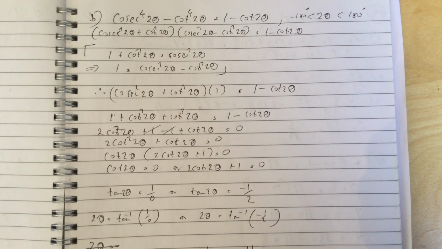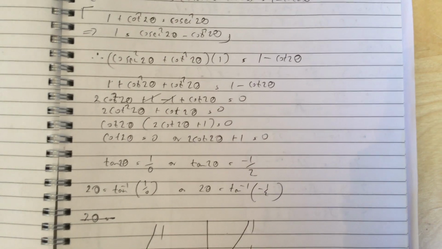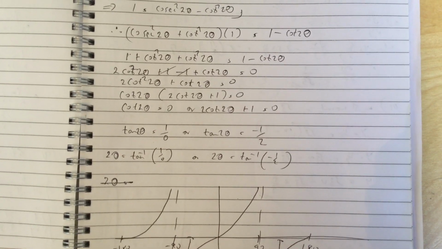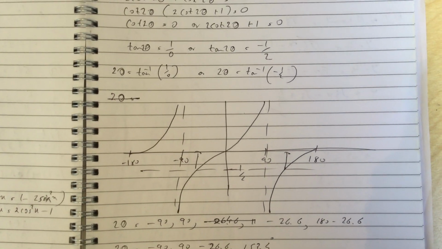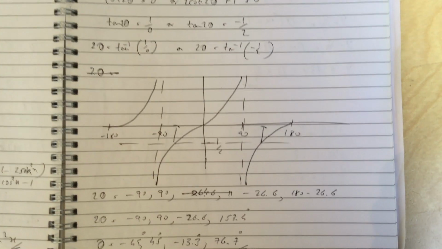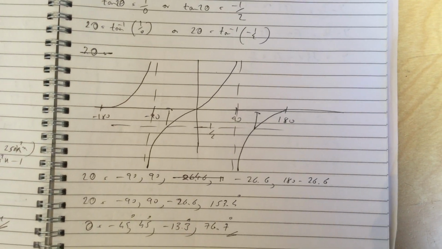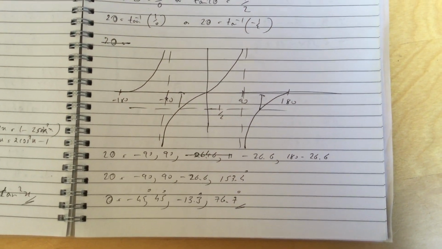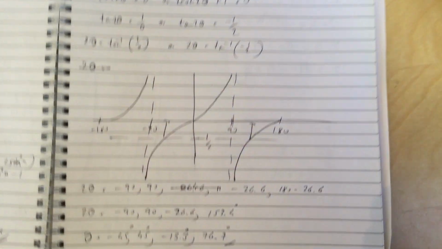And you get 2 cot squared 2 theta plus cot 2 theta equals 0, and then cot 2 theta equals 0 or 2 cot 2 theta plus 1 equals 0. So tan 2 theta equals 1 over 0 or tan 2 theta equals minus 1 over 2. I did not ignore the 1 over 0 because tan infinity exists. So 2 theta equals tan inverse of 1 over 0, which is 90 and minus 90. The other 2 theta is tan inverse of minus half, which works out to be minus 26.6 and 180 minus 26.6. And then the answers are minus 45, 45, 13.3, and 76.3.